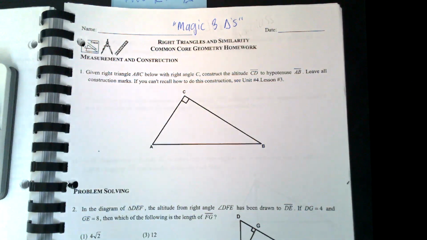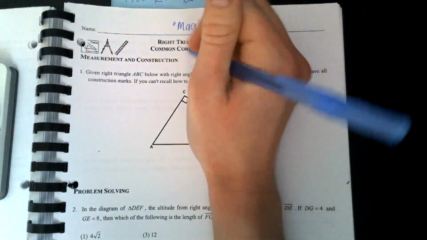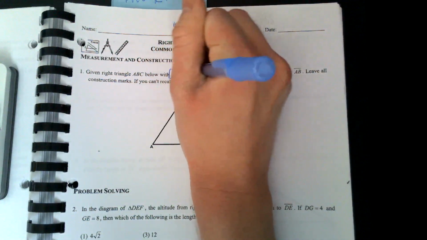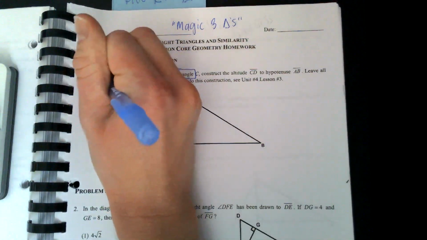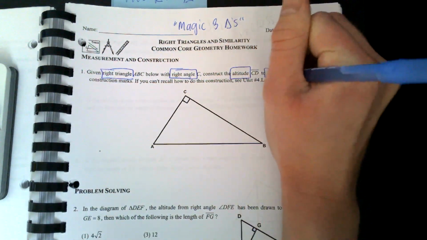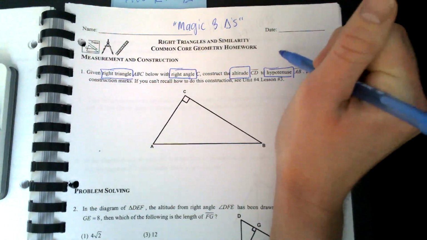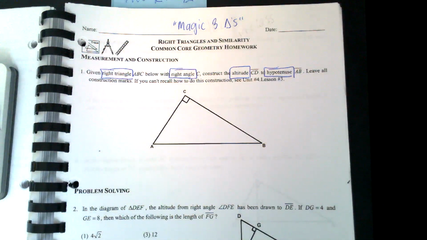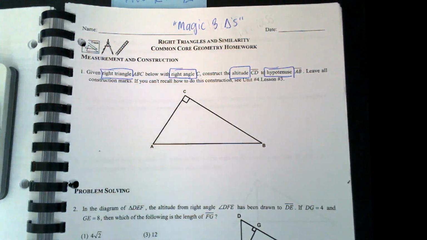When you see words like right angle, right triangle, altitude, and hypotenuse, this is the concept that the question is referring to. So let's break down this magic three triangle stuff.